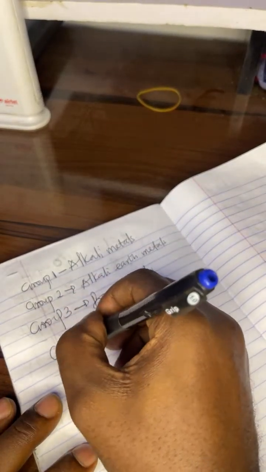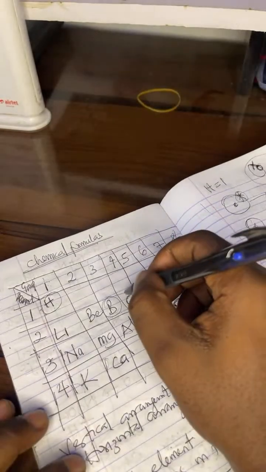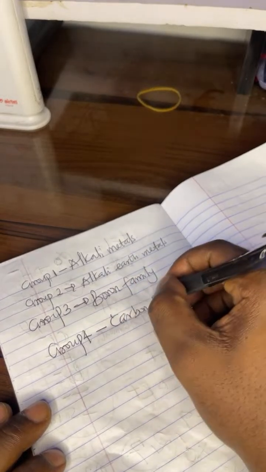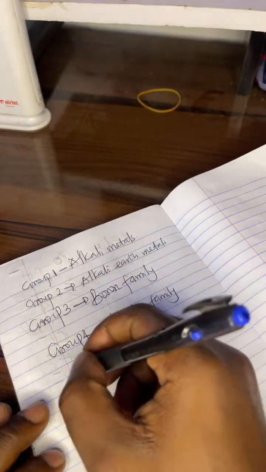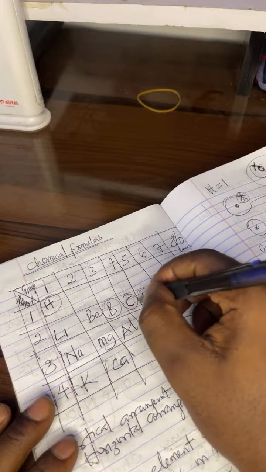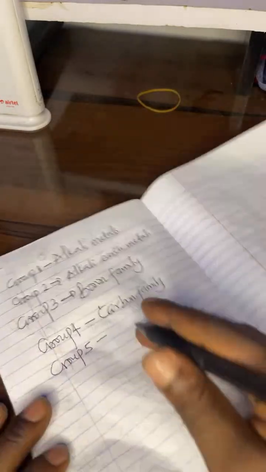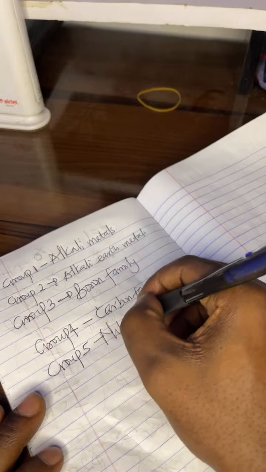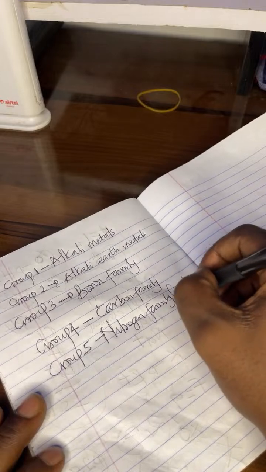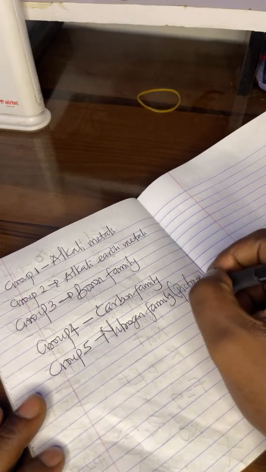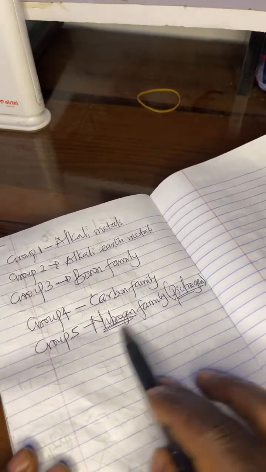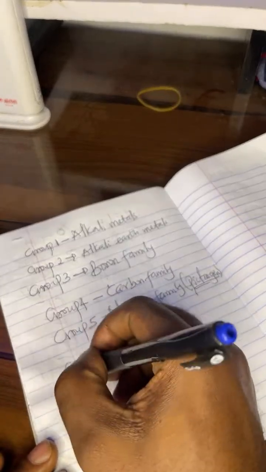Group 4, because carbon is starting this family, we call it the carbon family. Group 5, because nitrogen is starting this family, we call it the nitrogen family. If we don't call it nitrogen family, we can call it pnictogen. It also means nitrogen family.